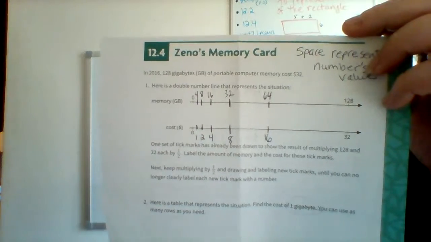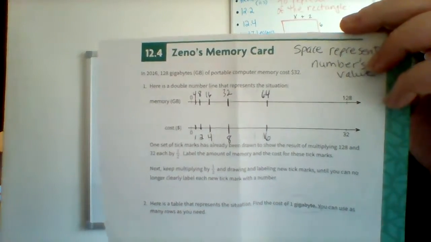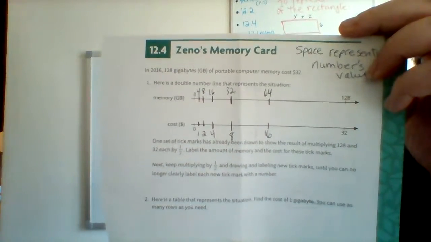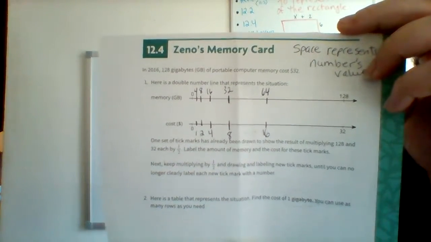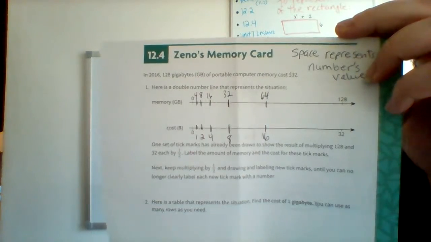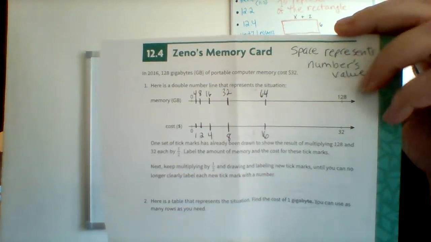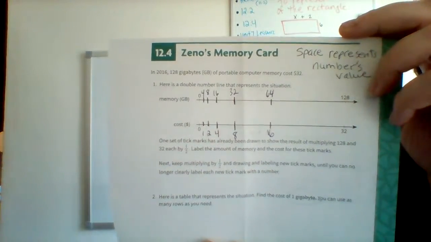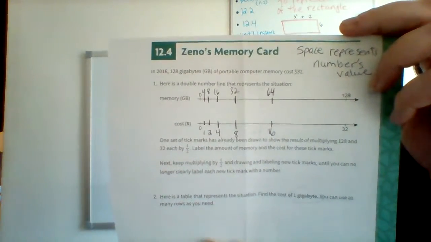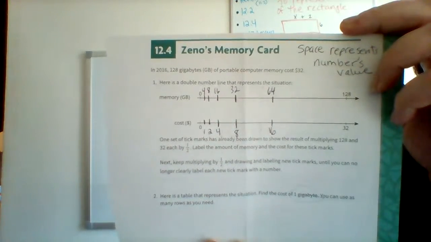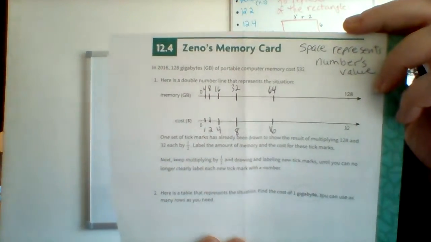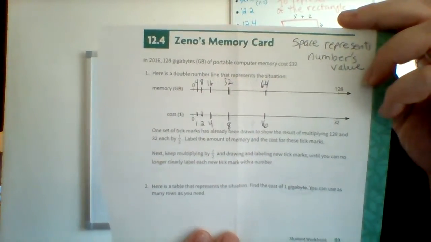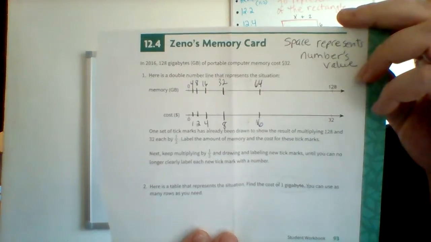I kept cutting the space in half, estimating. Okay, I didn't use a tool. I just estimated halfway between the tick marks, between 0 and the number I needed to cut in half. So please fill out your double number line like this. And when you're done, I want you to tell me which unit rate do we have.